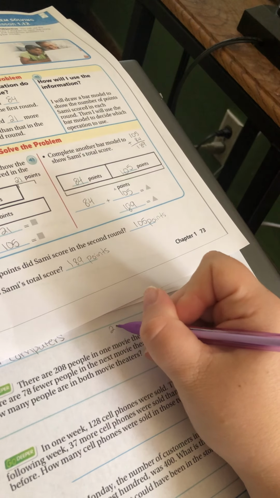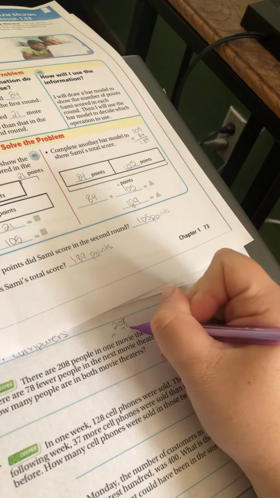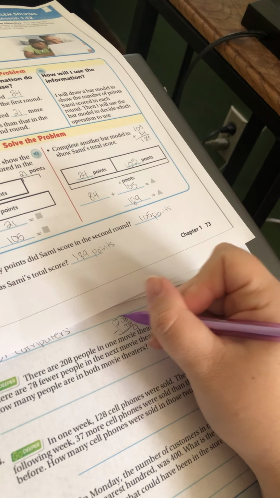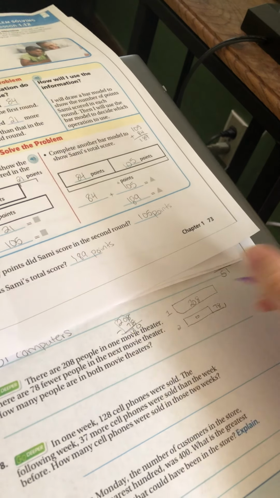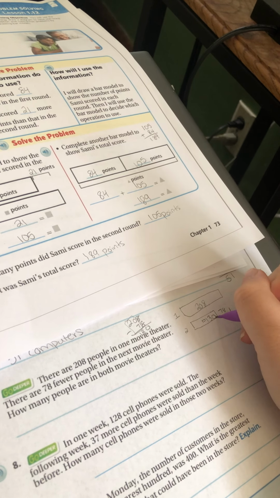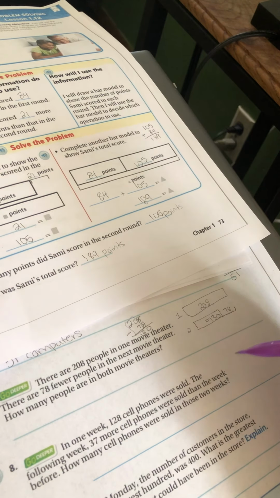So 208 minus 78, 8 minus 8 is 0. I'm going to combine these. 20 minus 7 is 13. So there are 130 people in the second theater.